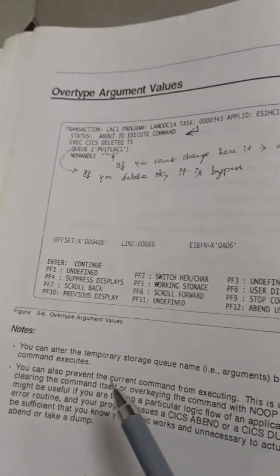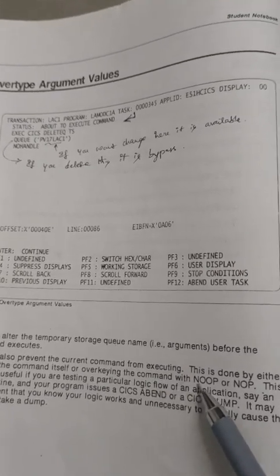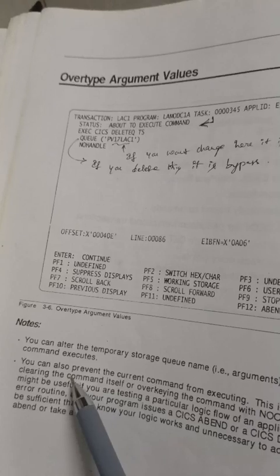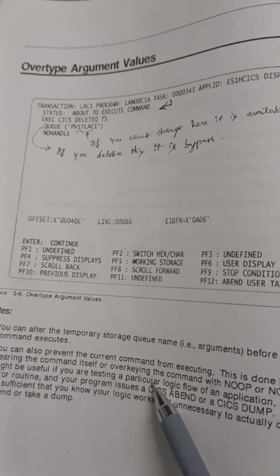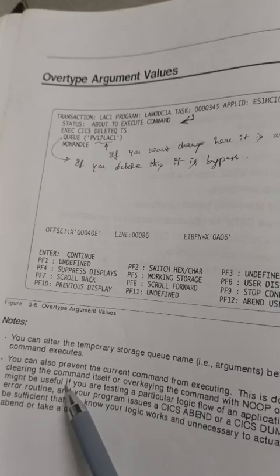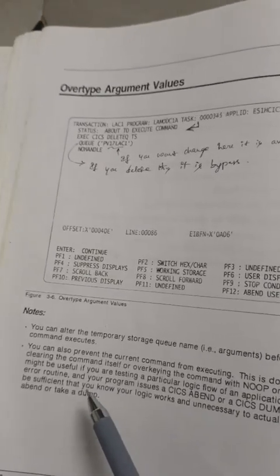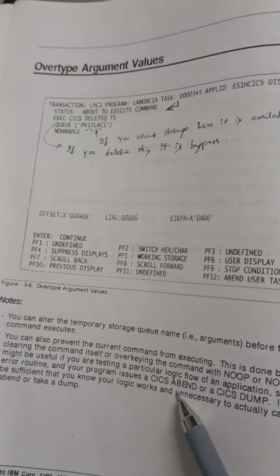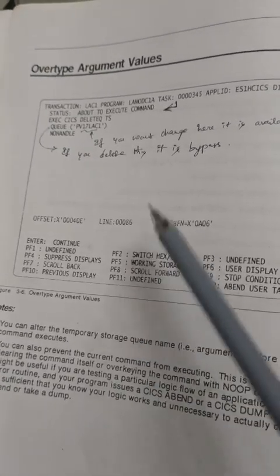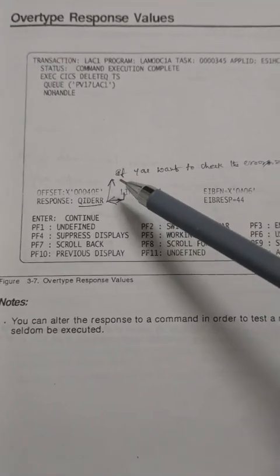For example, I have taken the command before it executes. You can also prevent the current command execution, either by clearing the command itself or by overtyping the command with NOP or NOOP. This might be useful if you are testing a particular logic of the program, say the error routine, where your program kicks off a dump. If you want to override this command, you can override the argument value.